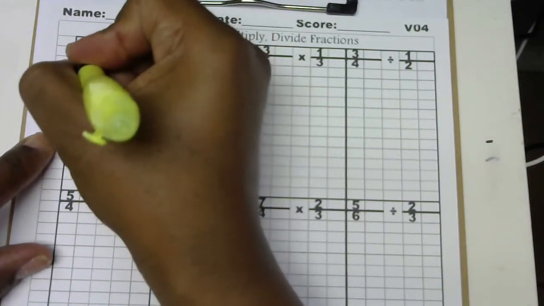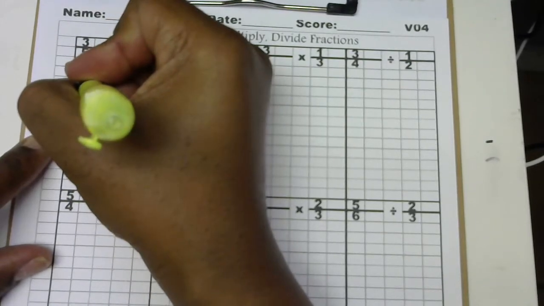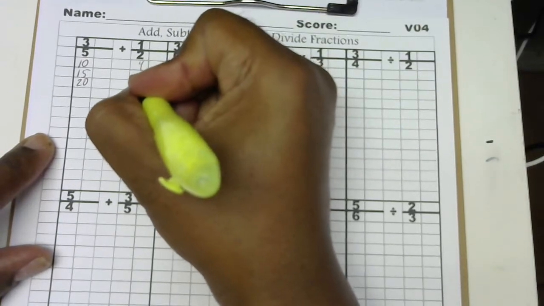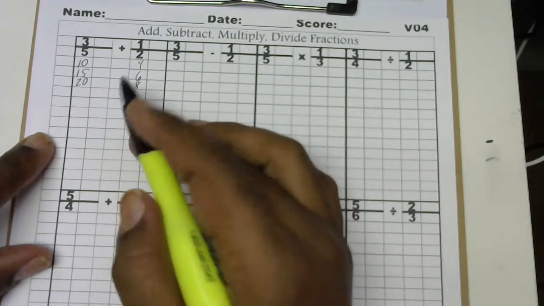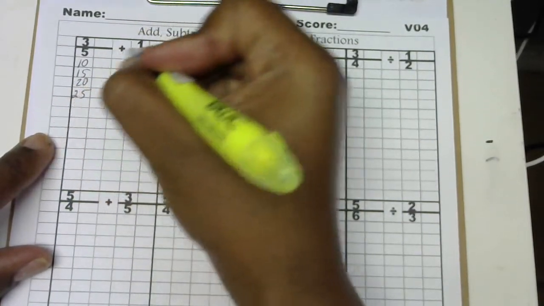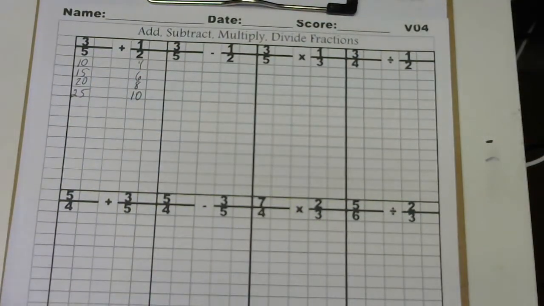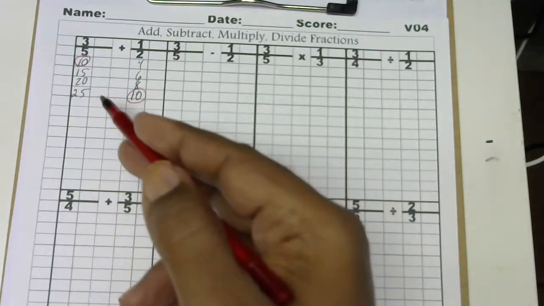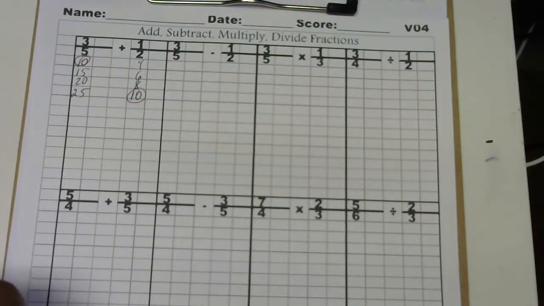So 5, 10, 15, 20. And for the 2 times tables, we have 2, 4, 6, 8. And you see that nothing matches right now. So let's go a little further. So the 5 times tables, we'll go to 25. And for the 2 times tables, we'll go to 10. And now we have a match. This is common. They're matching. And they're least common. So these are our least common multiples.